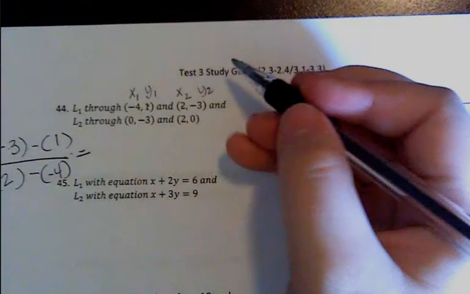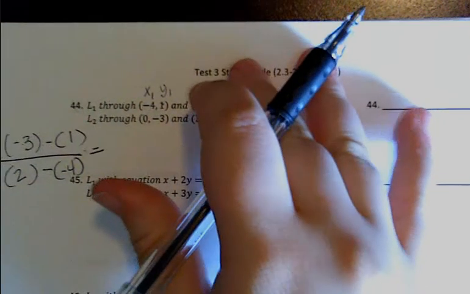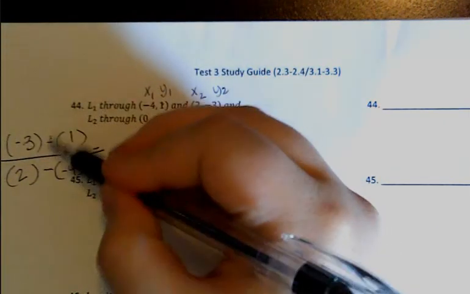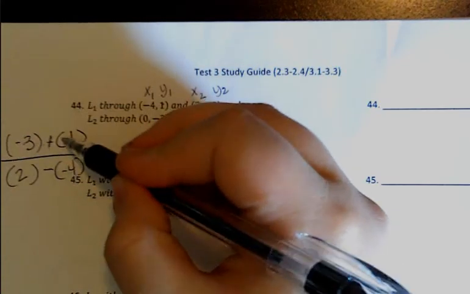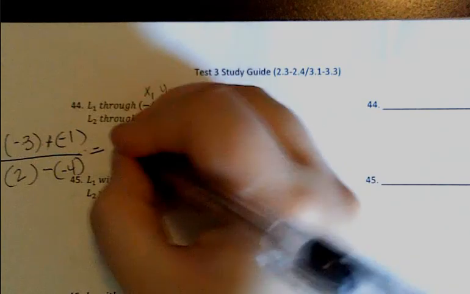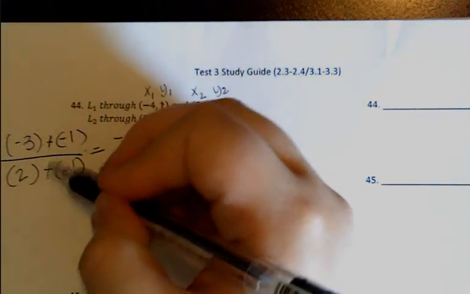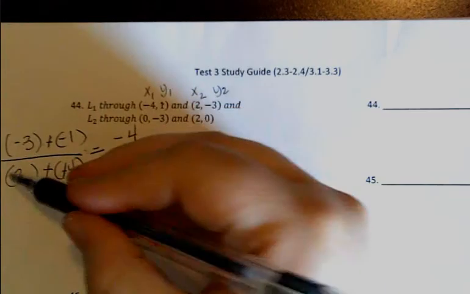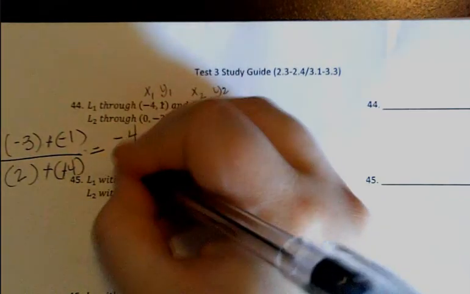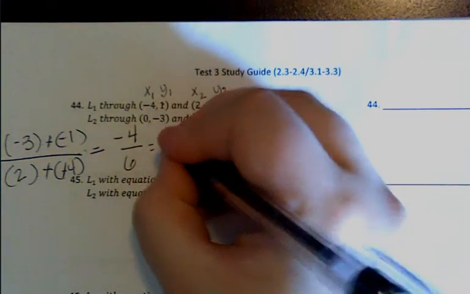So that would be keep, change, opposite, which gives me negative 3 plus negative 1, which is negative 4. And then 2 minus negative 4. Keep, change, opposite. 2 plus 4 is 6, which simplifies to negative 2 over 3.